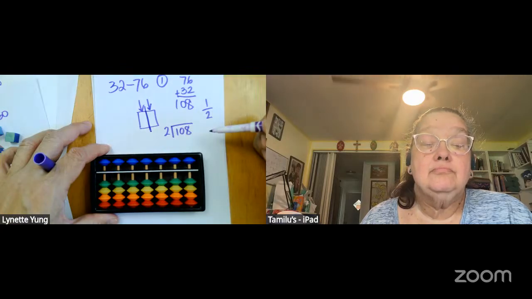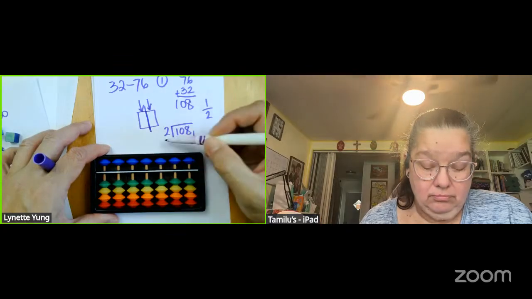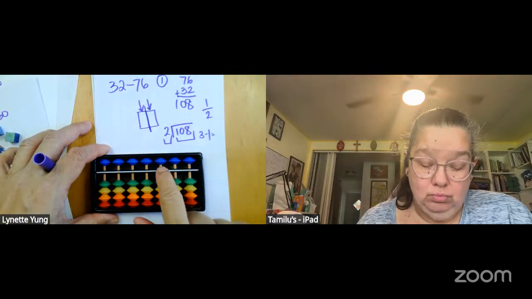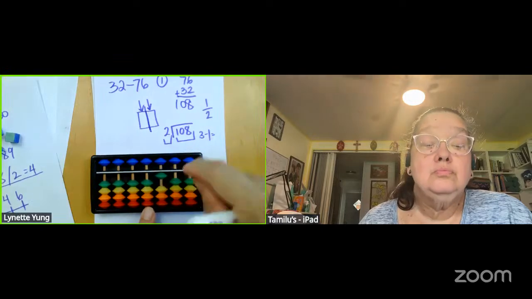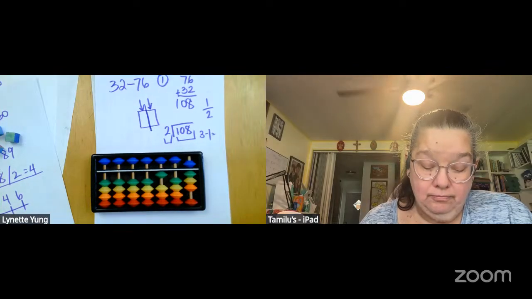First of all, we have to find how many digits. There's 3 digits here, 1 digit here. So 3 take away 1 is equal to 2. So our starting point will be at 2. We have 108. I'm going to add it to the abacus.